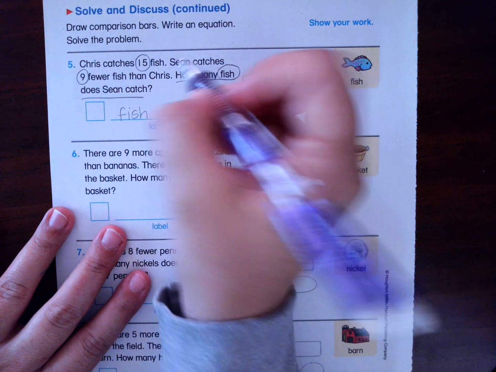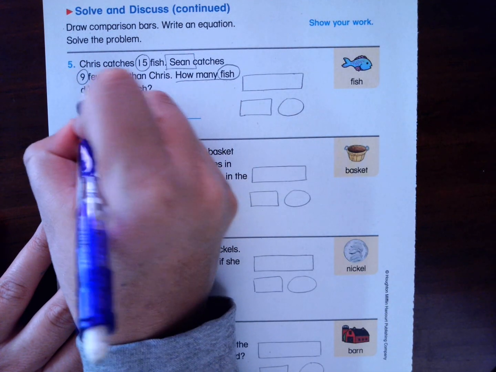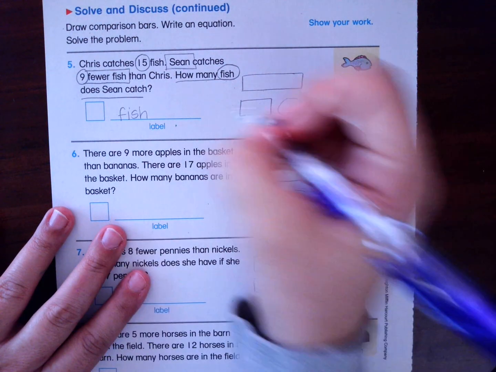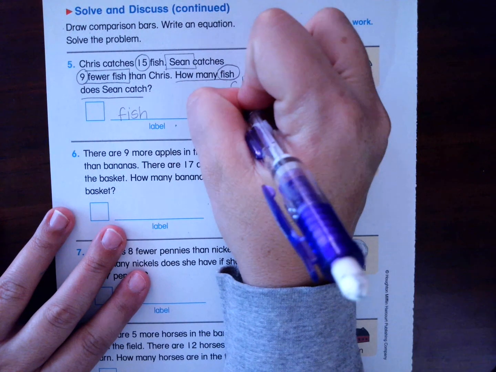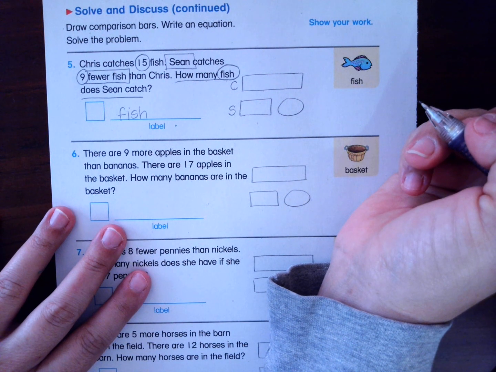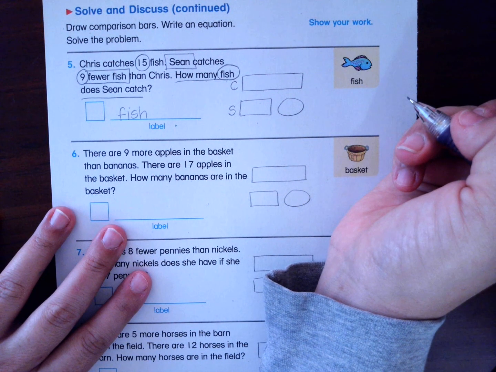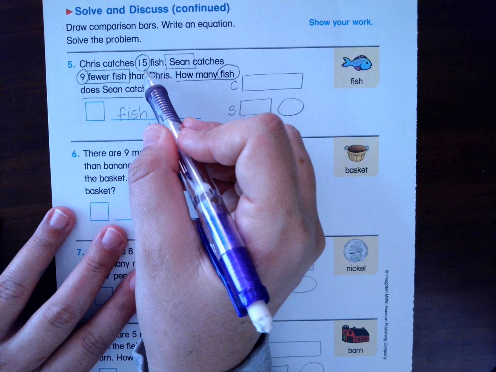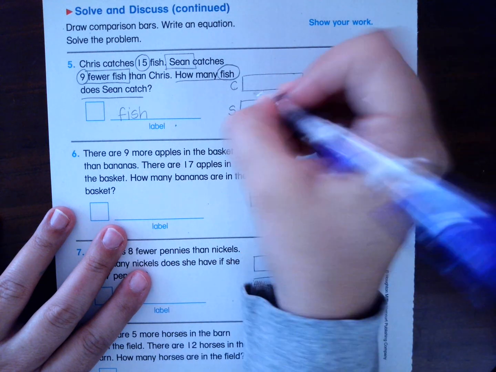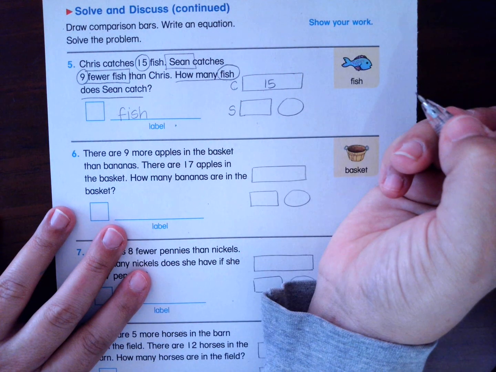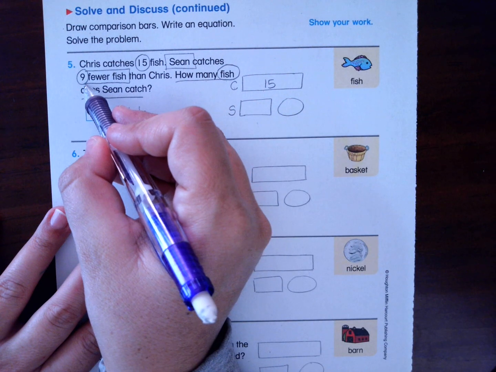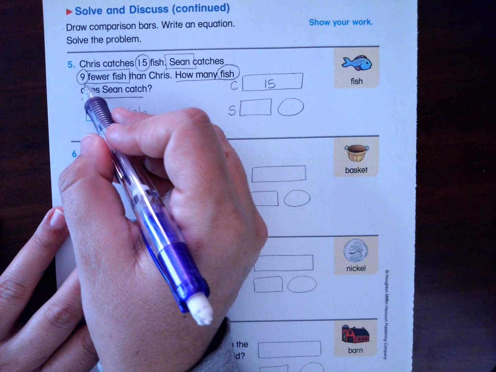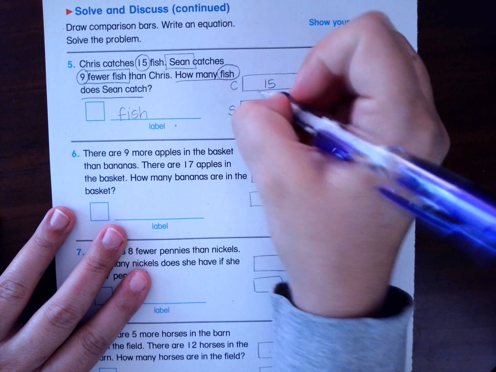I know that Sean catches 9 fewer. So that tells me right there that Sean caught fewer and Chris caught more. Now I'm ready to fill in my comparison bars. So it says Chris catches 15. So where does that 15 go? The 15 goes in Chris's box. Then I see that Sean catches 9 fewer. I know that when a number is attached to 9, it goes in the oval.